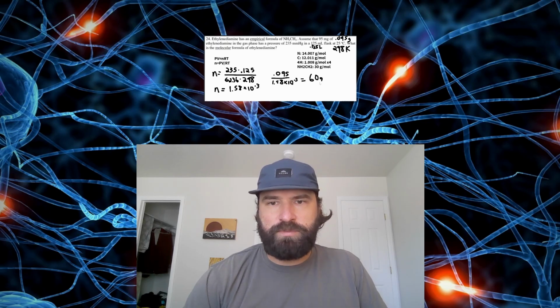Now that we have moles, we can do a molar mass calculation, which is mass divided by moles. Our mass is in milligrams, and we're going to want that in grams. Again, there's 1,000 milligrams in 1 gram, so we move the decimal place 3 times. So that's actually 0.095 grams. So we'll take our mass, which is 0.095, and divide that by our moles, which is 1.58 times 10 to the negative third. That gives us a molar mass of 60 grams per mole, which is twice as much as our empirical molar mass.